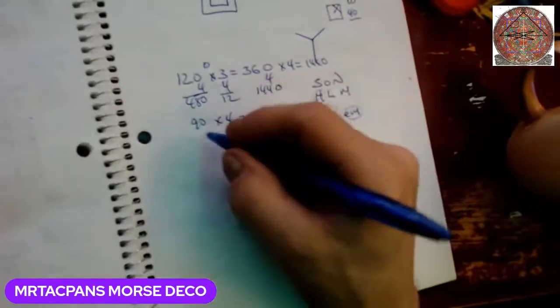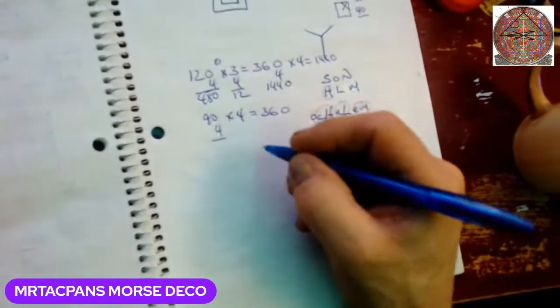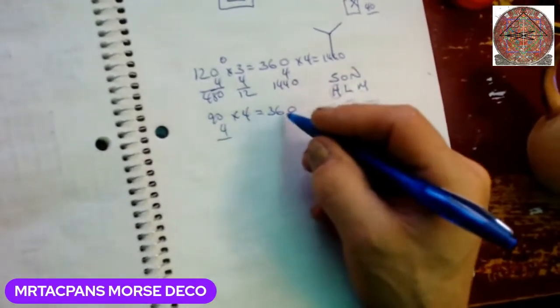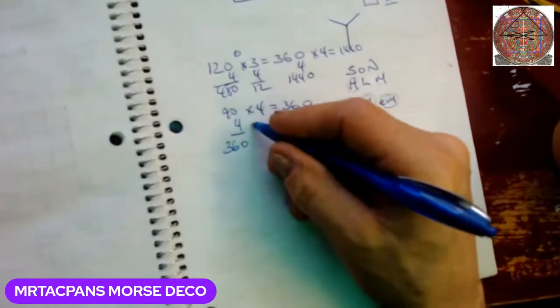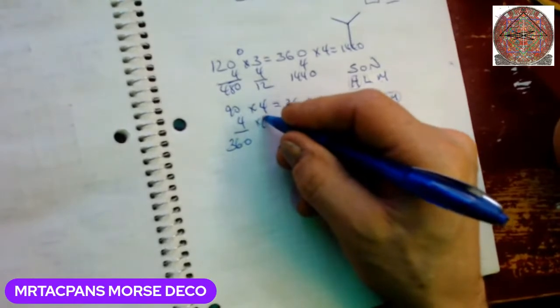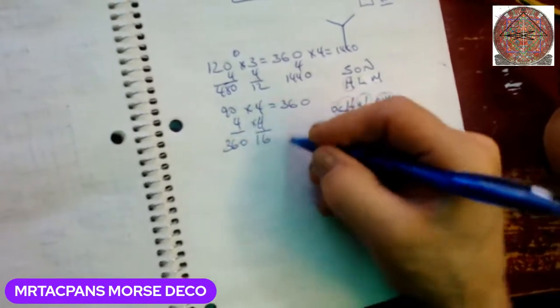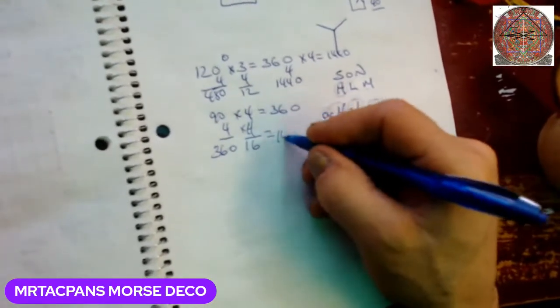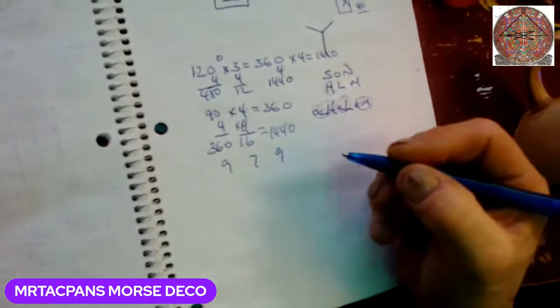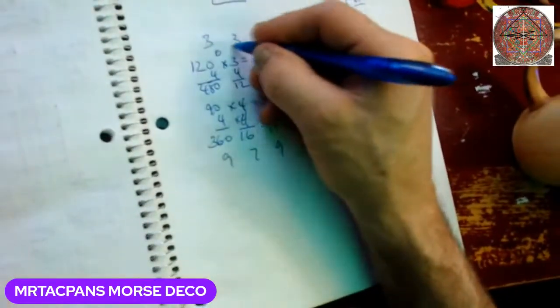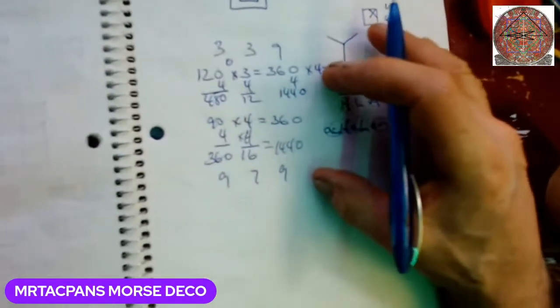So this is going to be multiplied by 4. Hold on, 4 by 9 is 360. So this will be 360 in itself. This will be times 4 will be 16. And this is going to be 1440. So this will be 979. This is going to be 339. And this is that polarity. This is how that works.